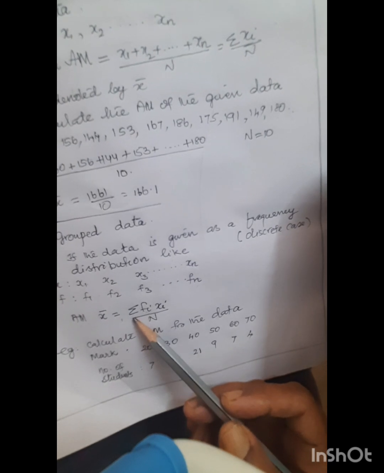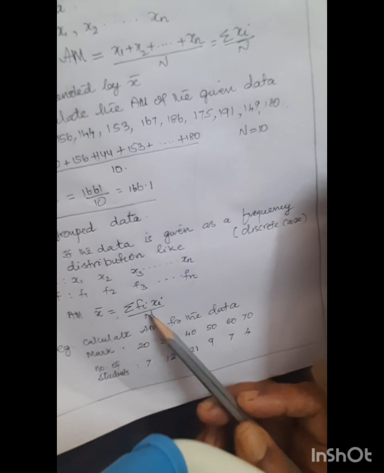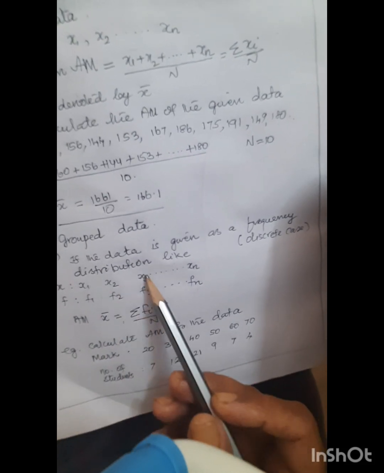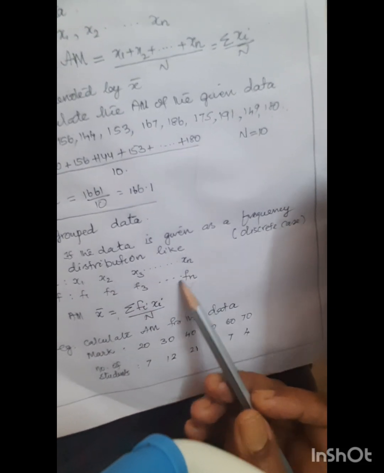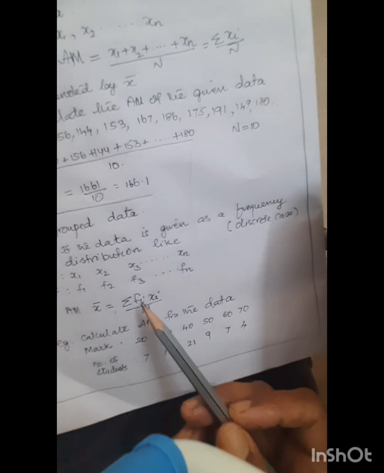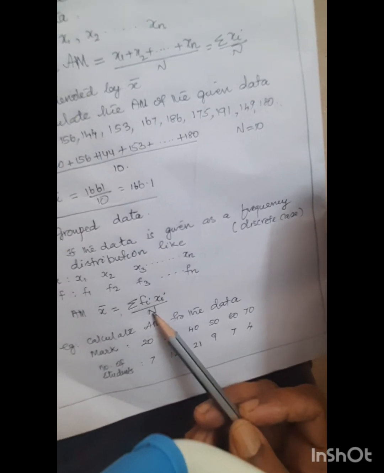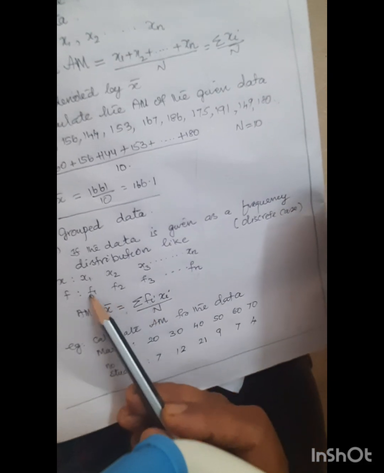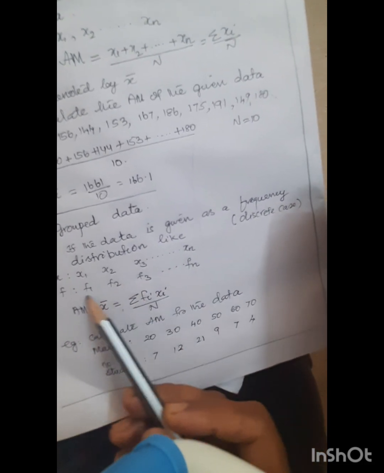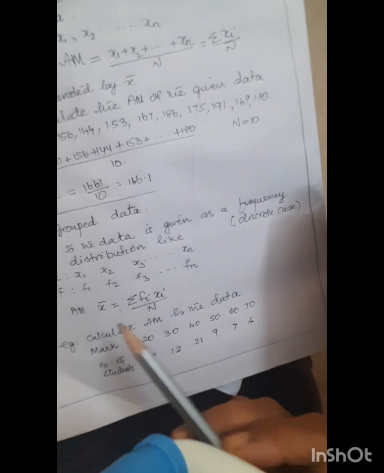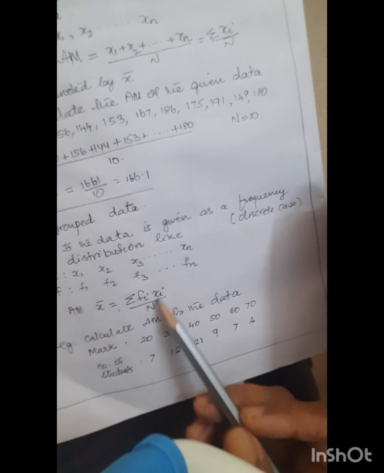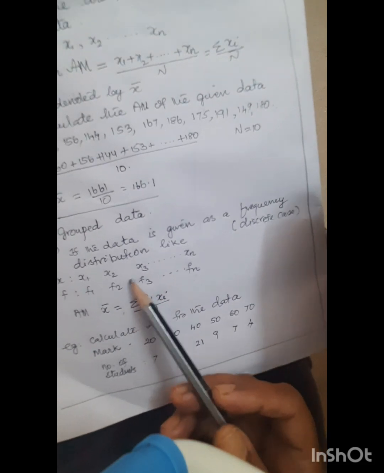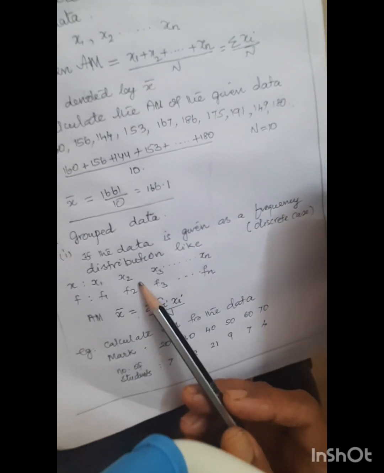Then arithmetic mean x bar equal to sigma fi xi by n. That is, multiply f1 x1, f2 x2, f3 x3, etc., fn xn. Then add up all the values. Then the total divided by total number n. Total number n is the sum of these frequencies because they are the repeating cases. So x bar for a grouped data is sigma fi xi by n. This is a discrete case. We call it a discrete case.